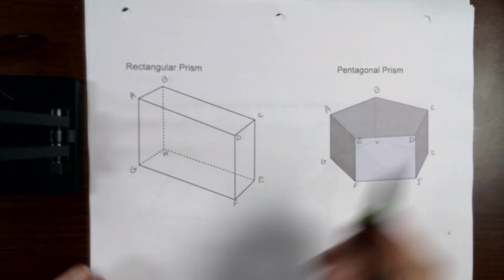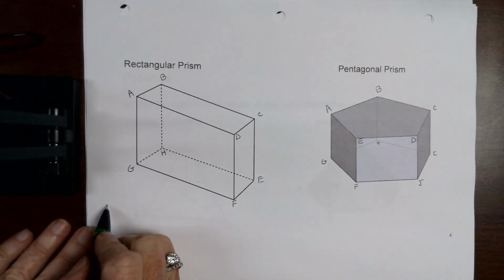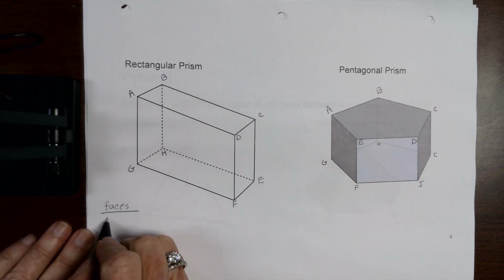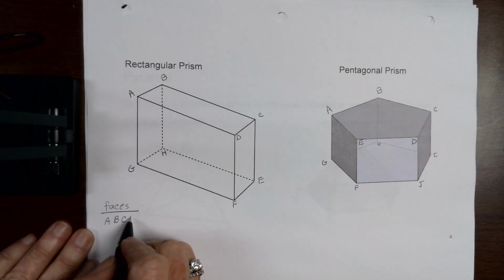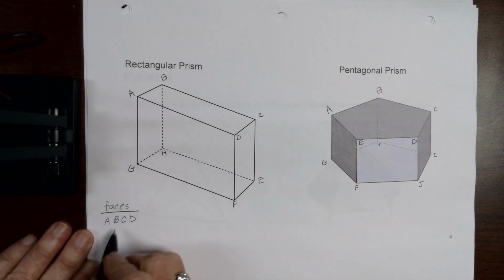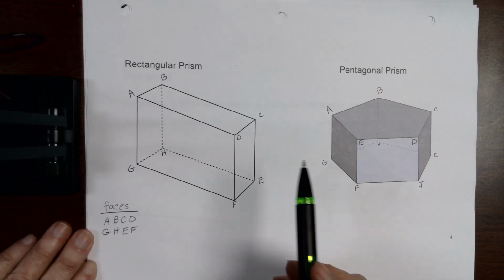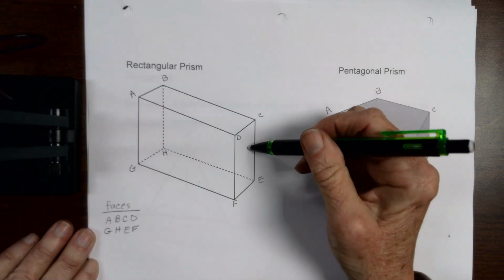Okay? Now if I needed to name the faces of this, you have the top, which is A, B, C, D. You have the bottom, which is G, H, E, F. You have this end.